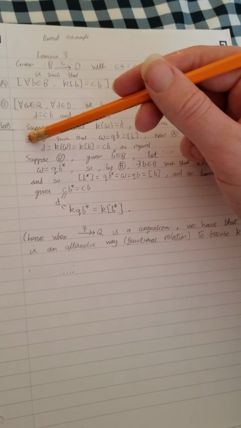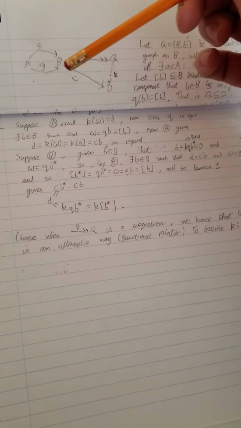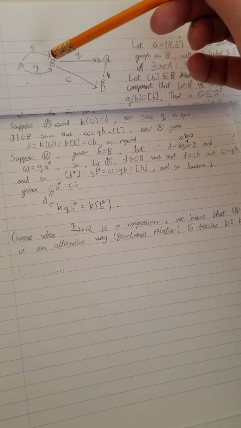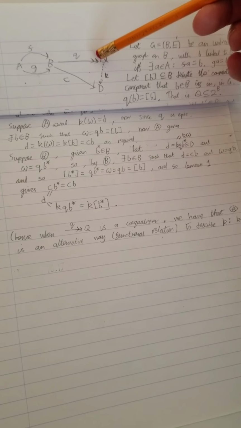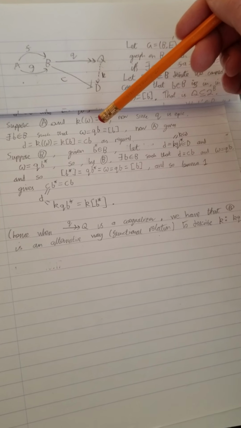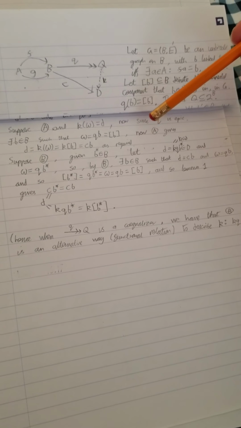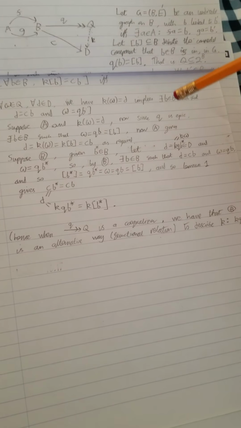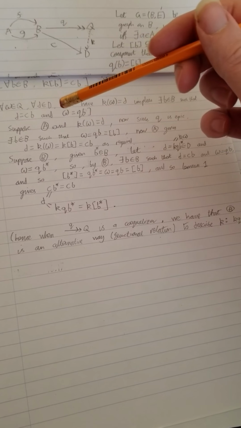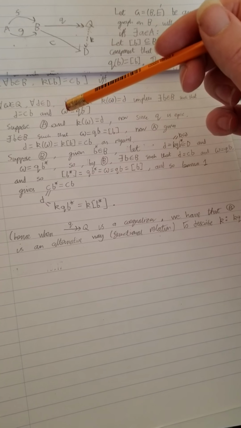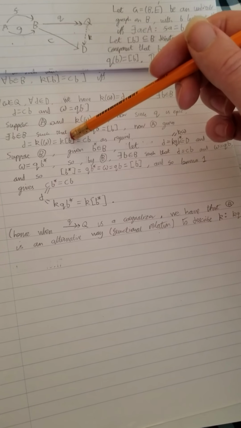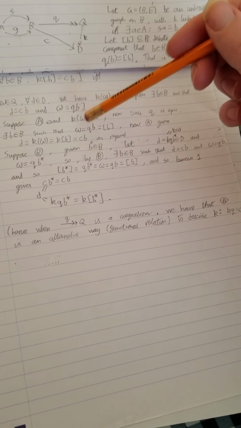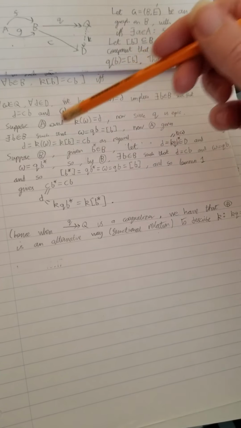Well, since that's the case, that means there exists an element B of capital B which is going to be such that W is equal to Q of B, which we could also write as the connected component of B. And so now assumption A gives us that K of the connected component of B, which we could also write as K of W, is equal to C of B. But we can also write K of W equals D by this assumption.